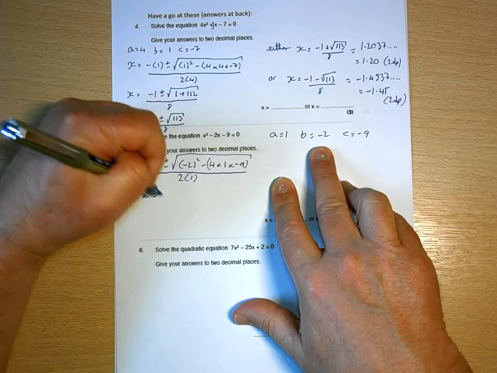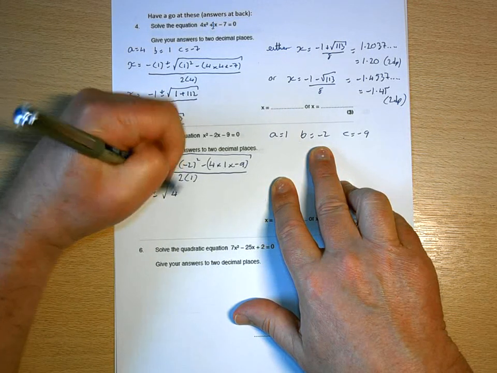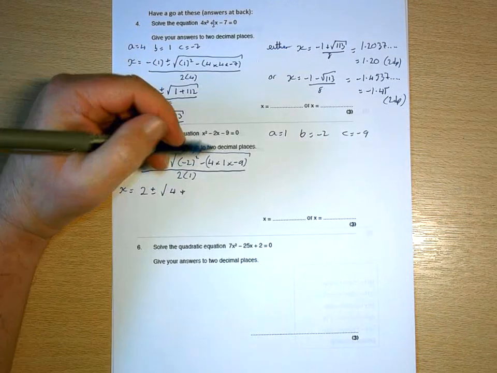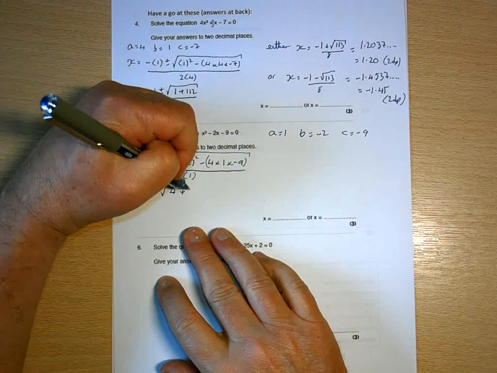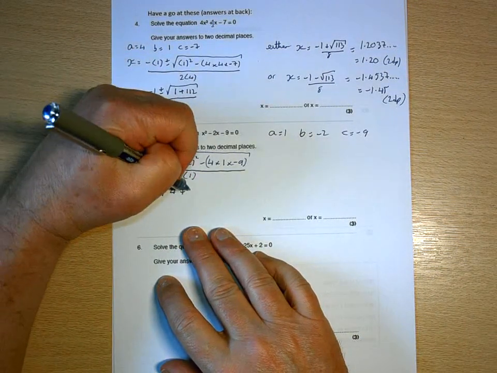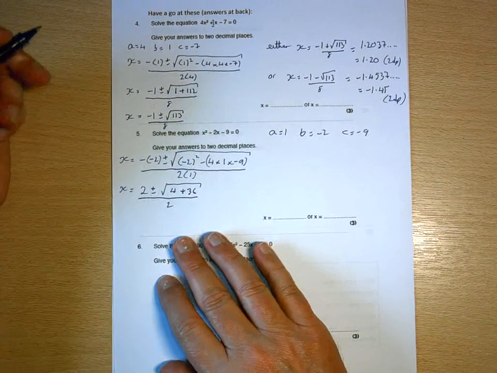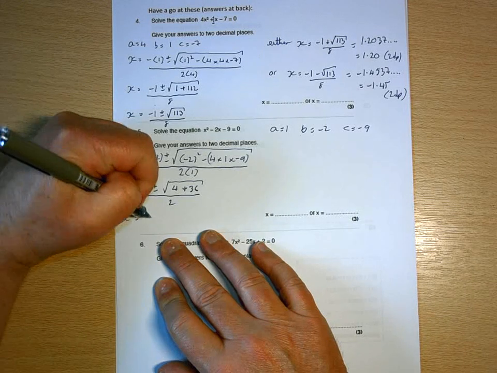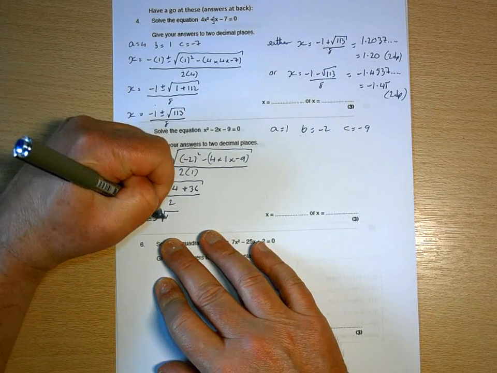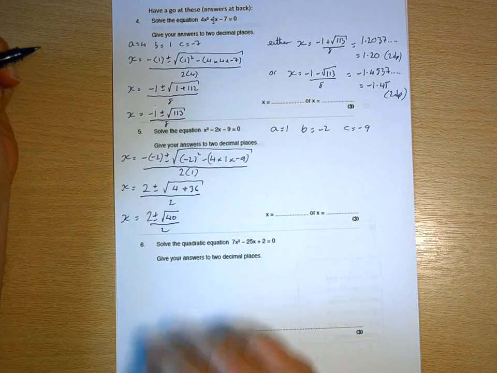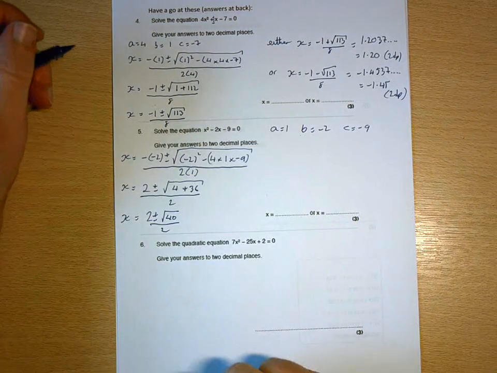That will be 4, and that will be plus 36. 4 times 1 is 4, times 9, 36, all over 2. So x would be 2 plus or minus the square root of 40 all over 2.